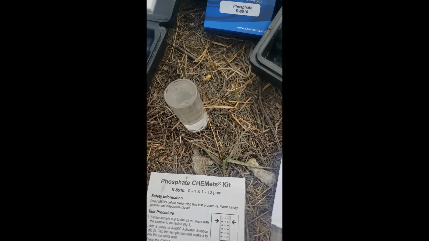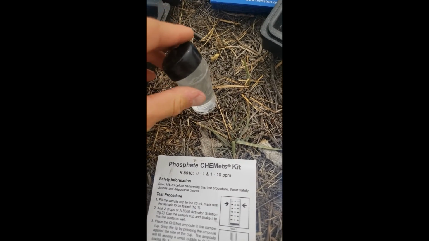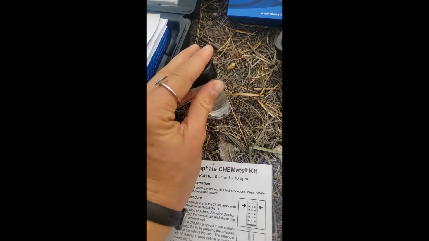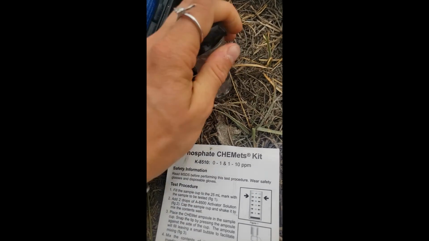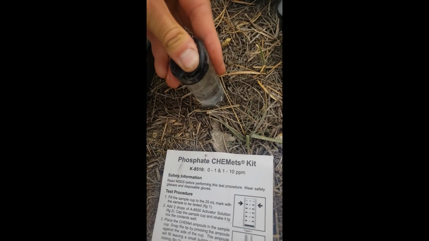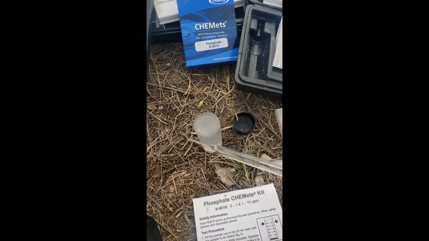Okay. I'm going to cap the sample cup and shake it to mix the contents. Cap it. Here we go. This is hard. Wow, this is actually super cool.